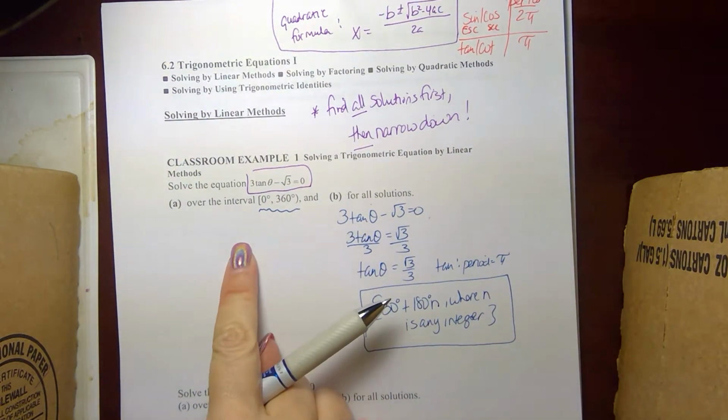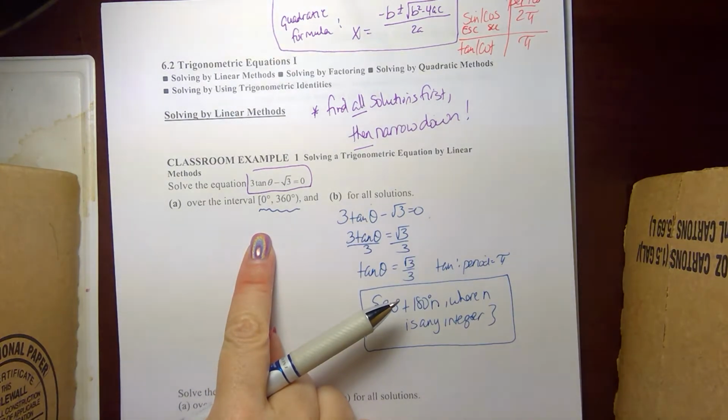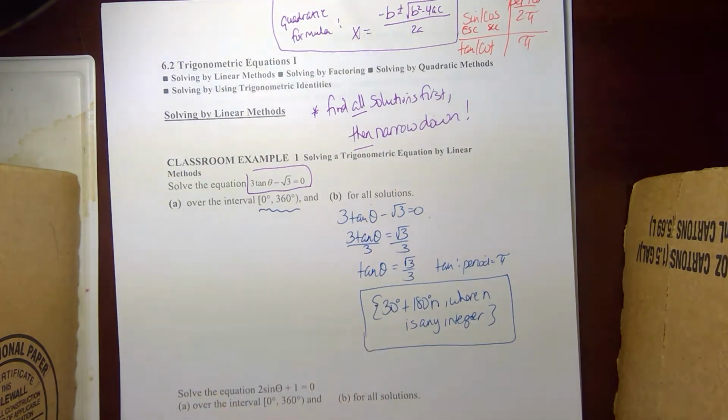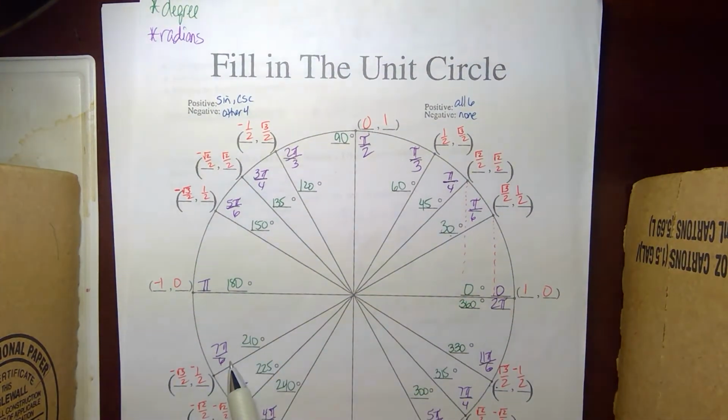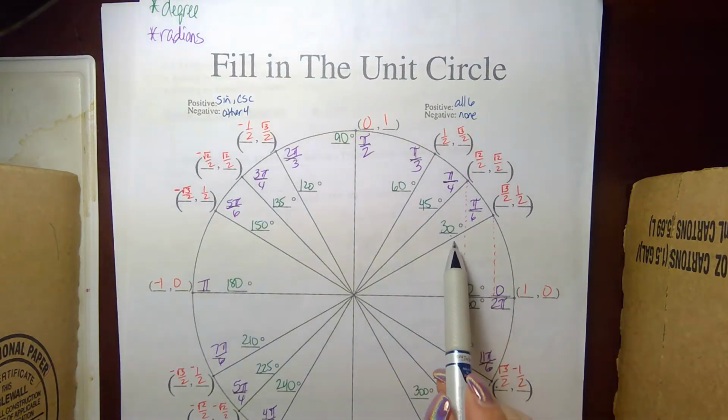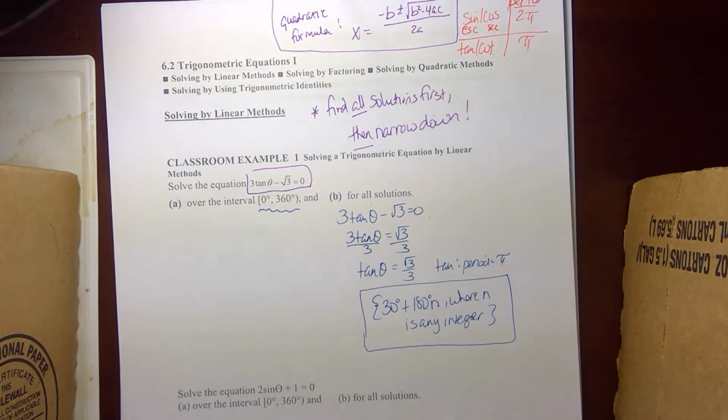Okay, now let's think about over just this interval, 0 to 360 degrees. Well, that's just one rotation around my unit circle. We already said 30 degrees. If I go 180 degree rotation, I'm at 210. If I go again, I've wrapped back around and I would be at 390, and I've moved outside of my interval.